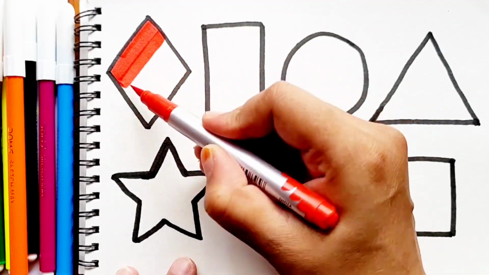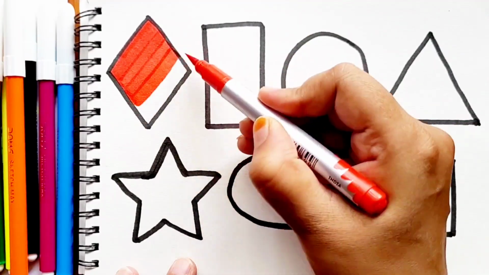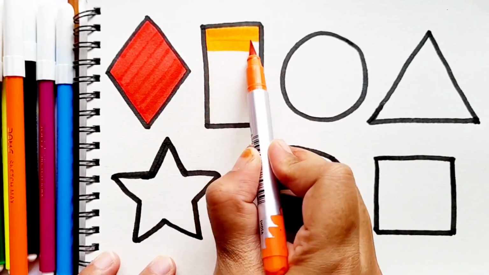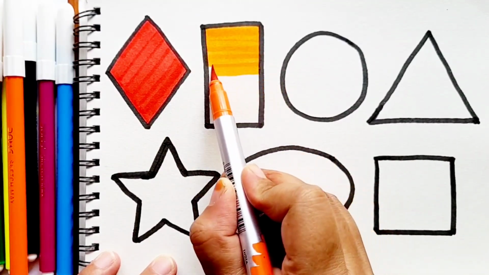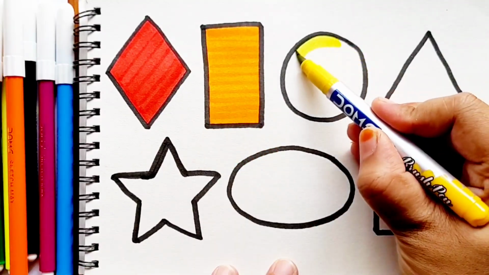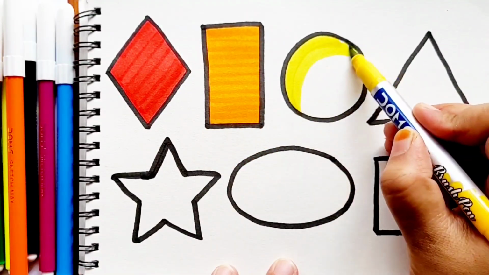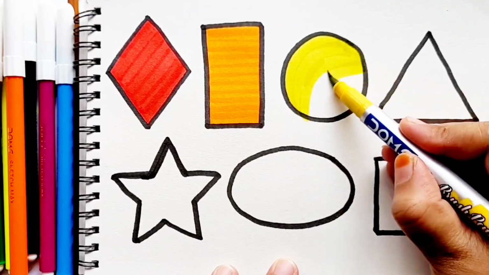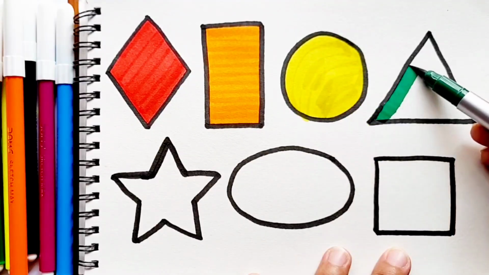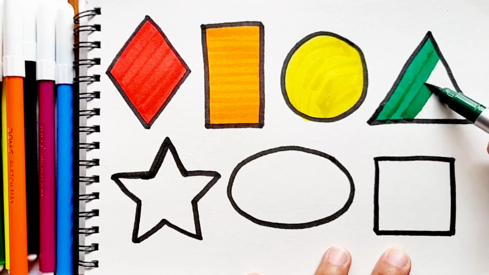Diamond shape. Now we have rectangle shape. Now we have circle shape. I am going to color this circle shape with yellow color. Now this is triangular shape.